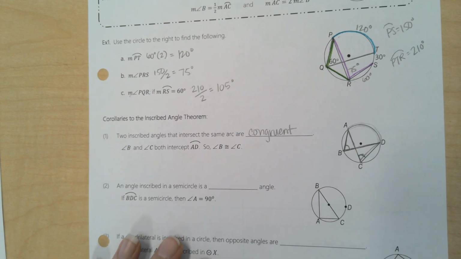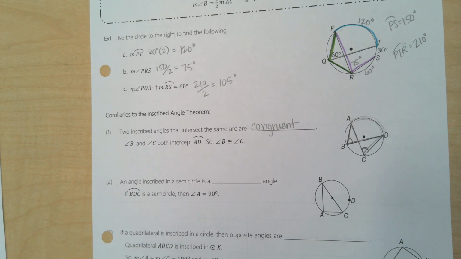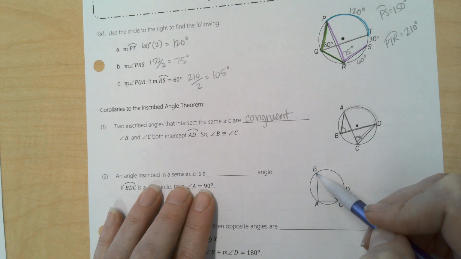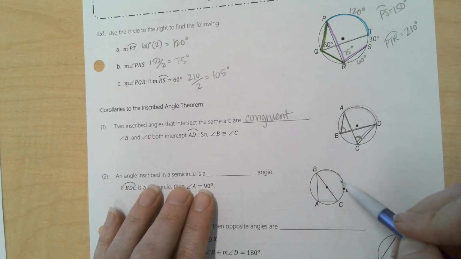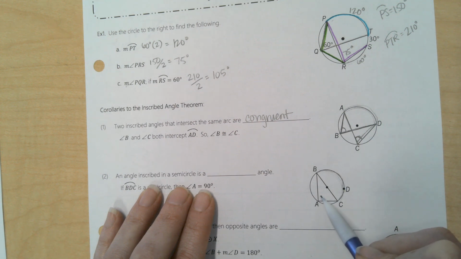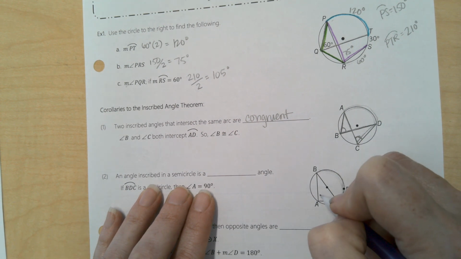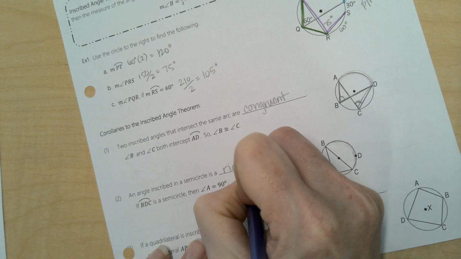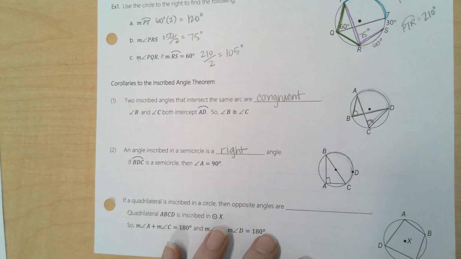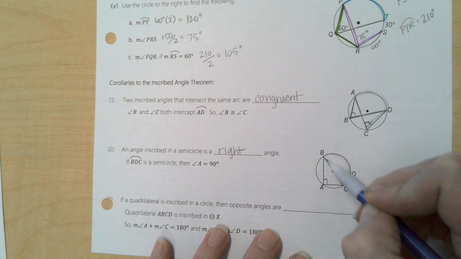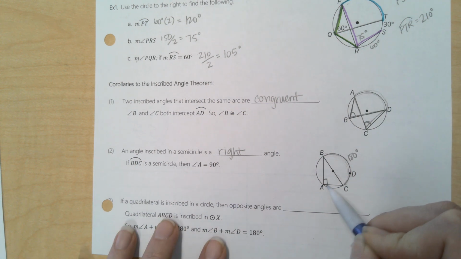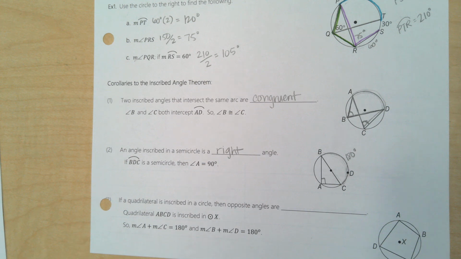Okay, the second corollary says an angle inscribed in a semicircle is a blank angle. Here's how we can figure this out. Semicircle, remember, is 180, right? So this arc is 180, and remember the angle that intercepts it is half that. So what's half of 180? 90, right? So this would be 90. So anytime an angle intercepts a semicircle, it always has to be a right angle. Does that make sense? Because this is 180, because BC is a diameter. Half that would be 90. And so anytime you intercept a semicircle, you have a right angle.